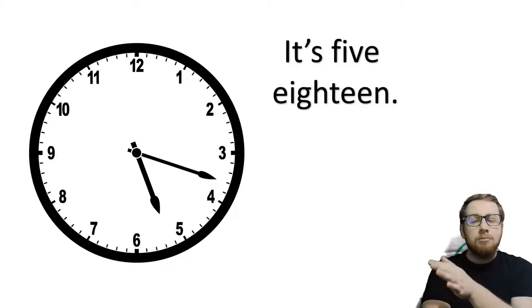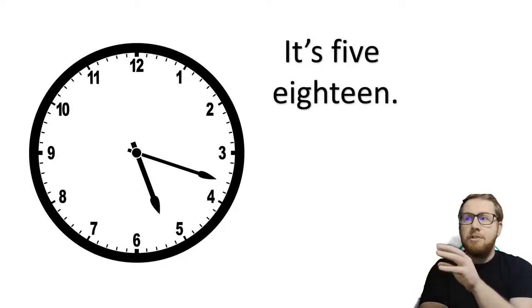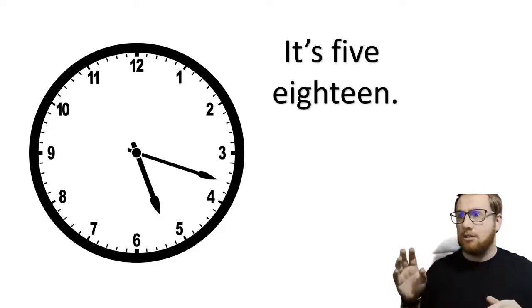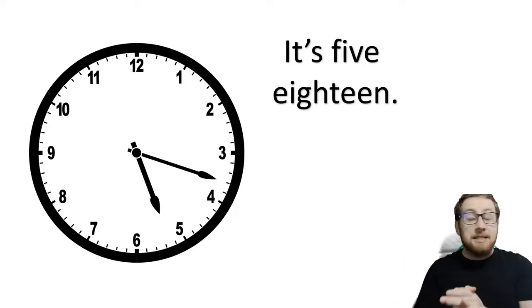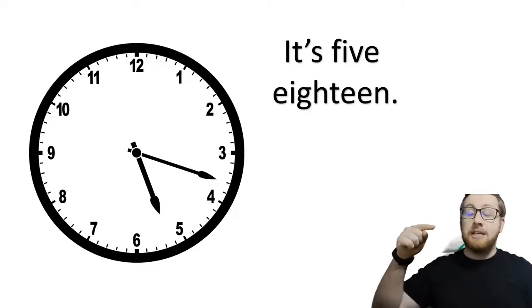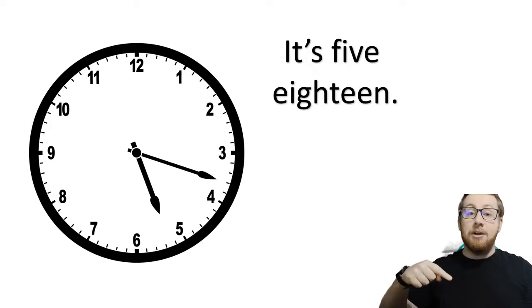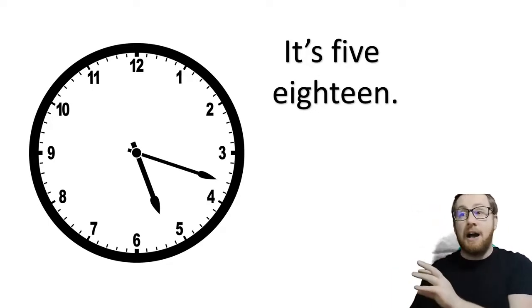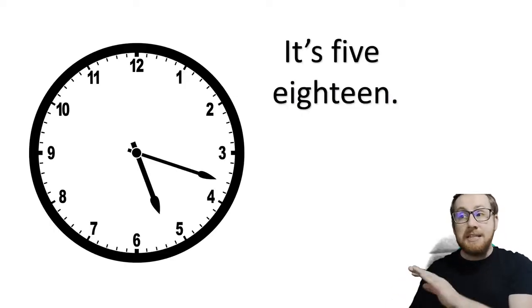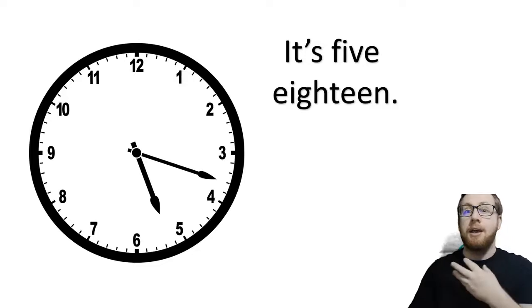Here's an example. We're not on a denomination of 15 minutes. It's not 5:15, half-past, 1:45. It's 5:18. You can see the minute hand is pointing at 18 minutes past the hour. We're going to use the hour and then the minutes. It's 5:18. So that's a very simple way to tell the time.